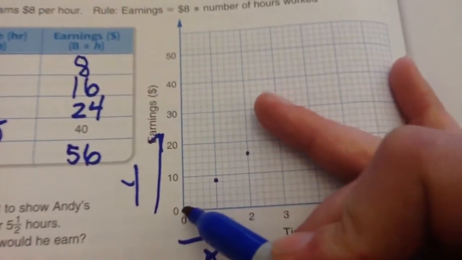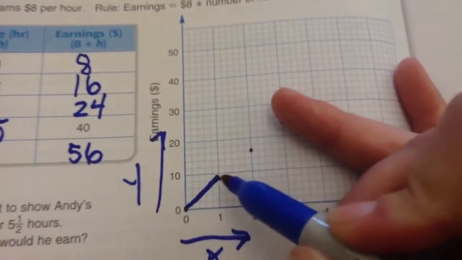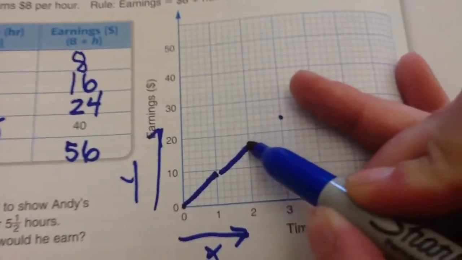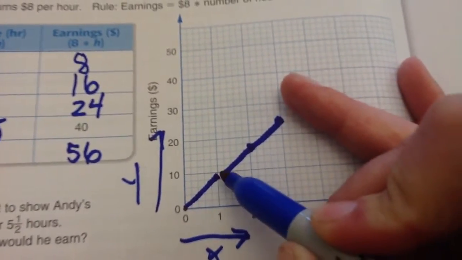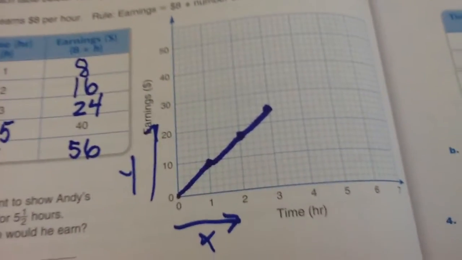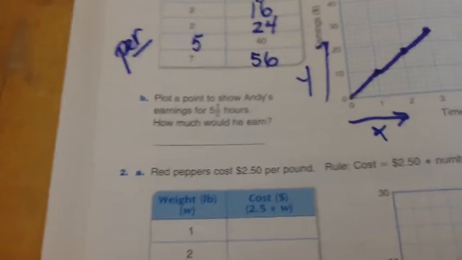When you're done, you'll connect one dot to the next. And I do like to be able to kind of see your dots in there, so make sure your points are dark enough that I can see them. Then you're going to be answering questions.